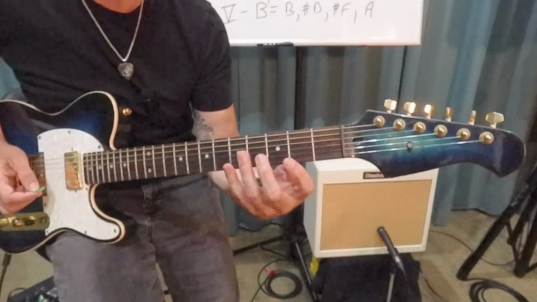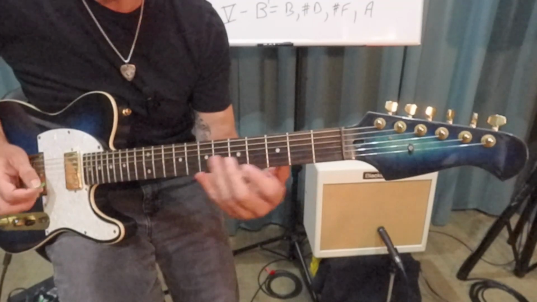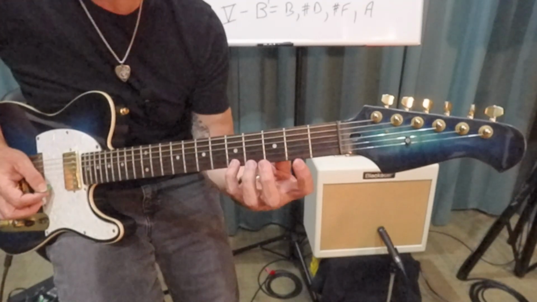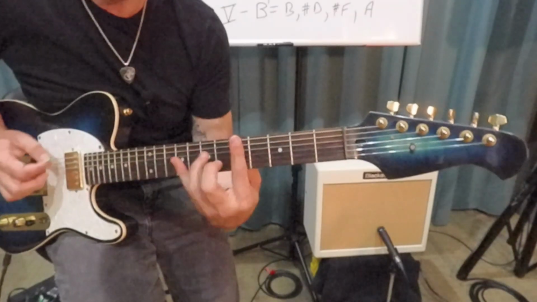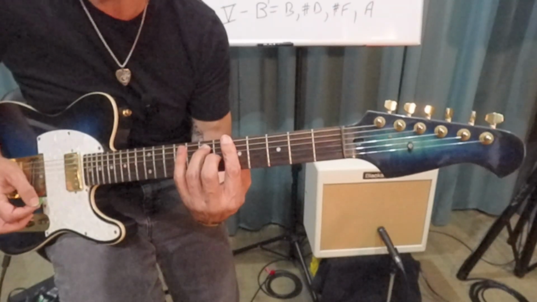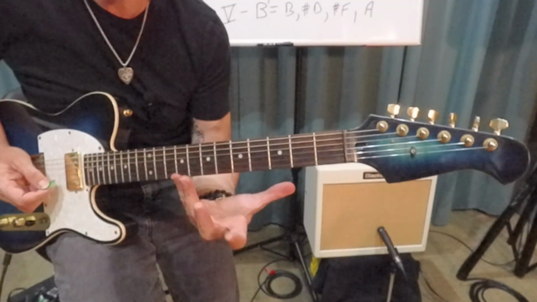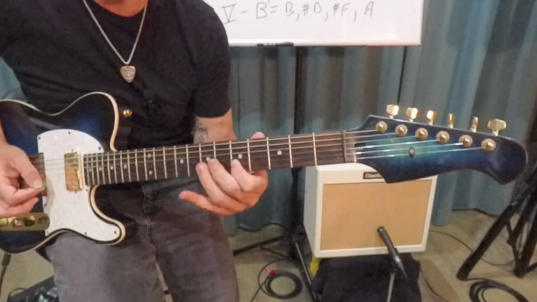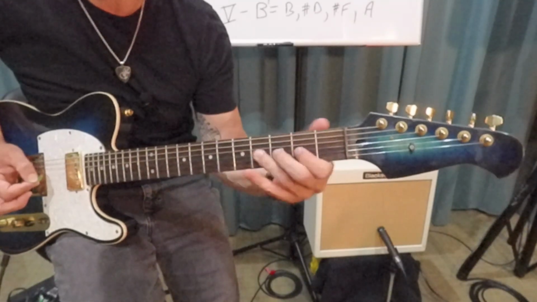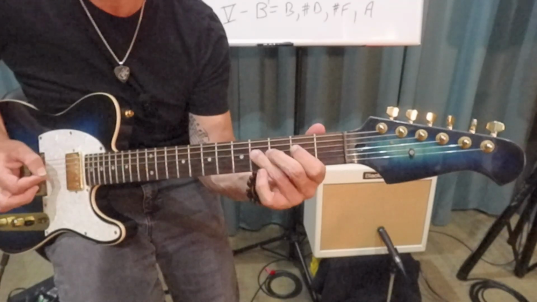And I like to kind of slide into this A major because you're over a dominant 7th chord here, right? So you're kind of dealing with A major. So if you do the A7 arpeggio, then you slide back. You can slide into the A7.